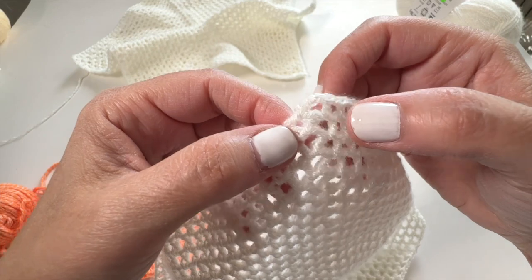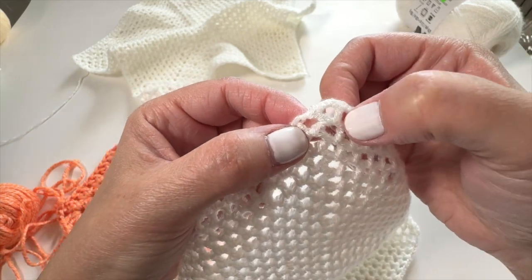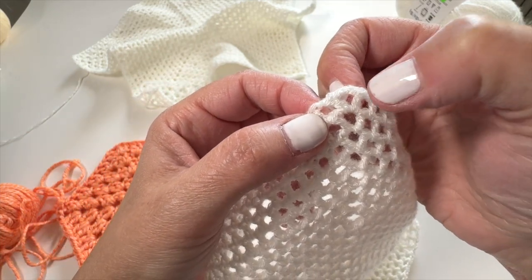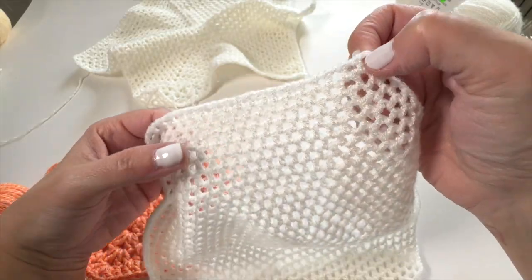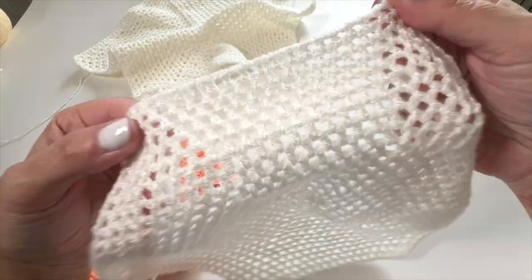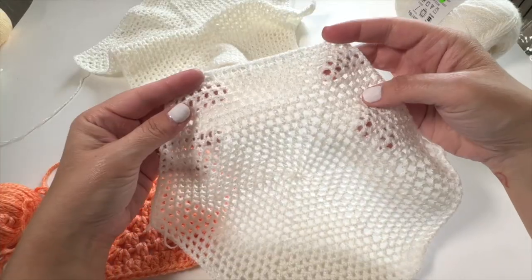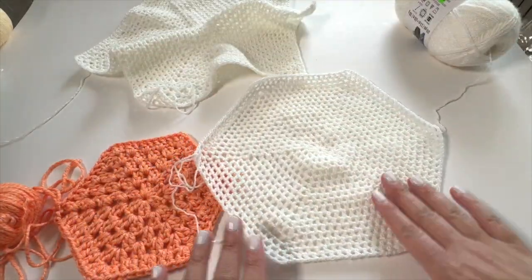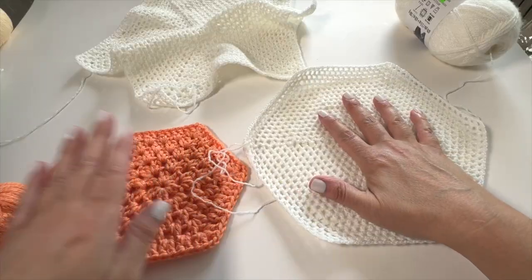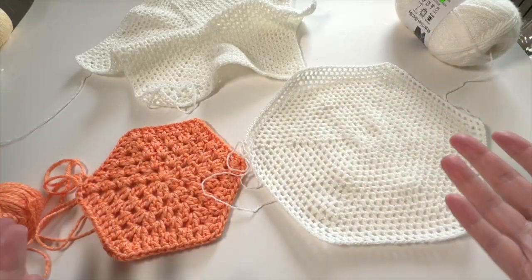So in the mesh stitch corner, all I ever do is I place a double crochet, I chain 2, and I double crochet. Okay, so the chain 2 is usually what will give you a nice bend to create a corner or a shape of some kind. Okay, now, so you've got this hexagon and this hexagon, and they look somewhat similar.